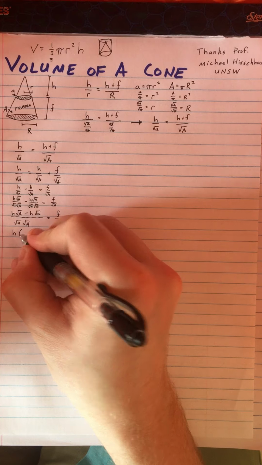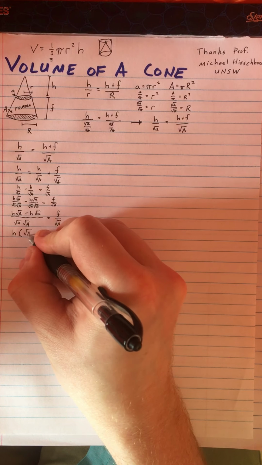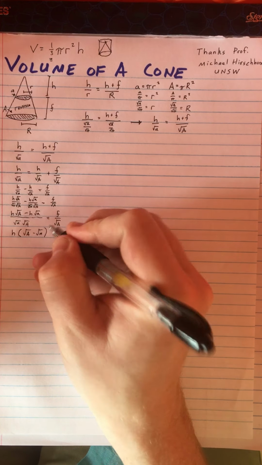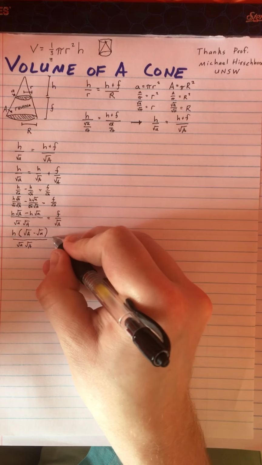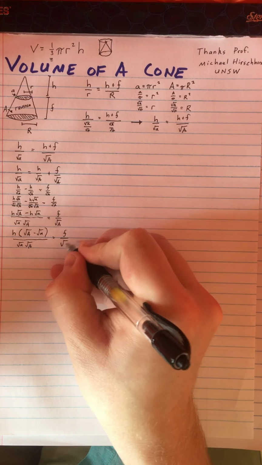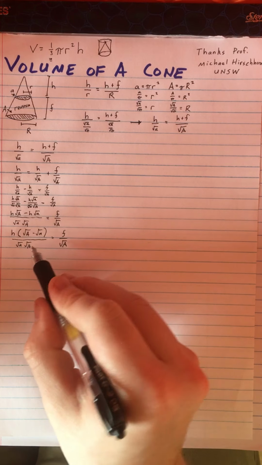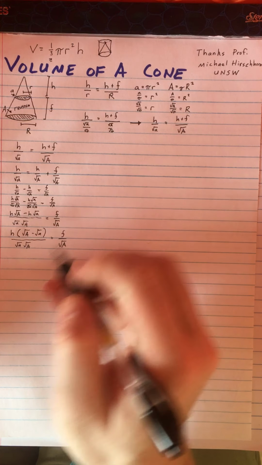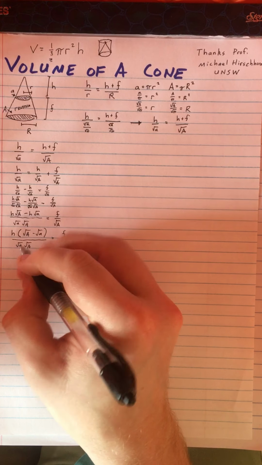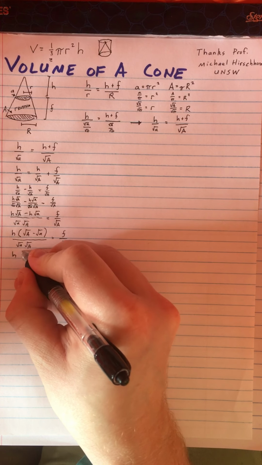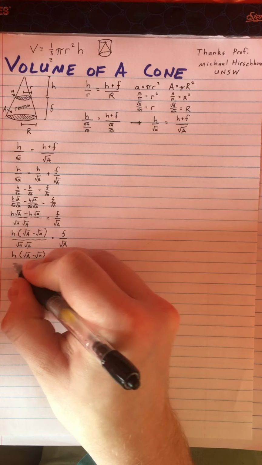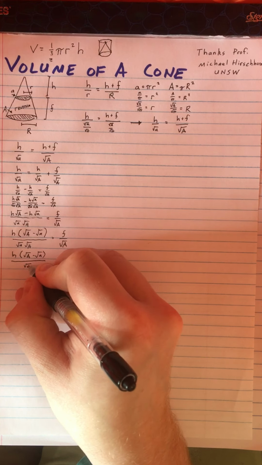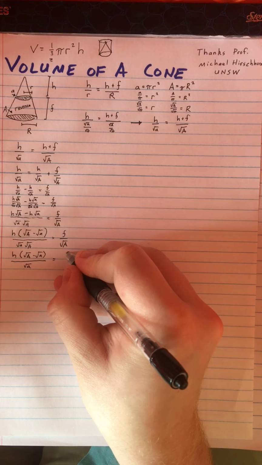I can factor out the height of the small cone here, ending up with a term that looks like this. And I notice I have a square root of the big area in the denominator on both sides, so I can multiply both sides by the square root of the big area, and that will cancel out that term in the denominator.